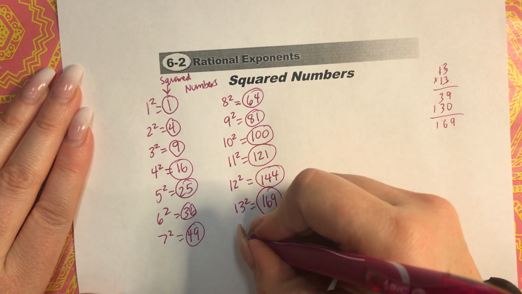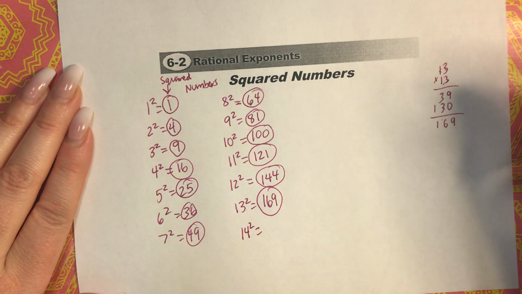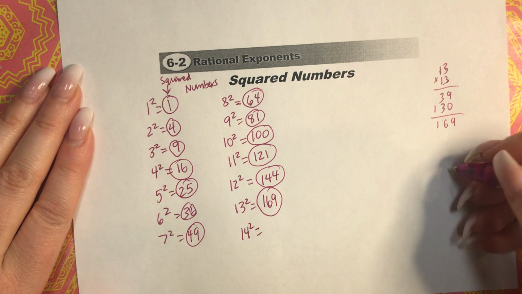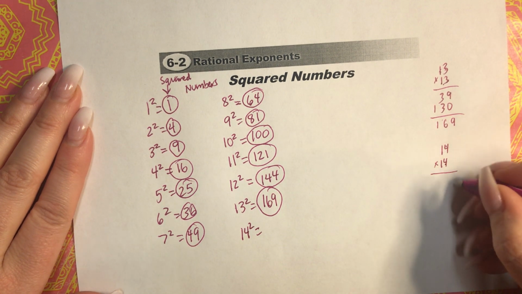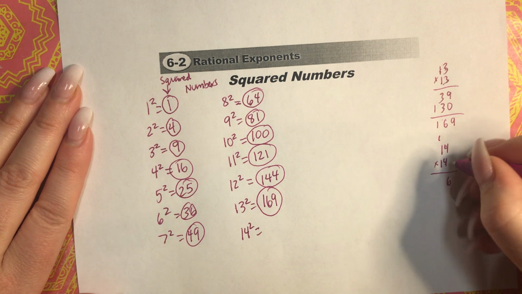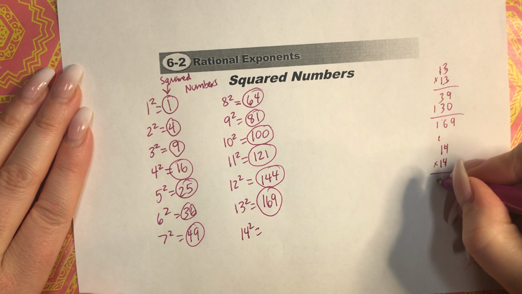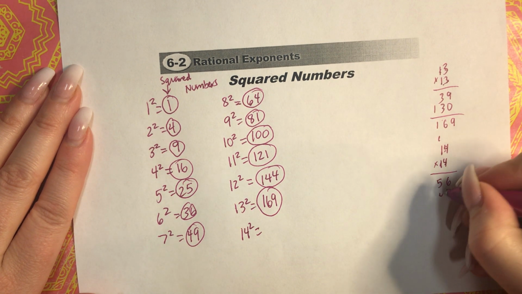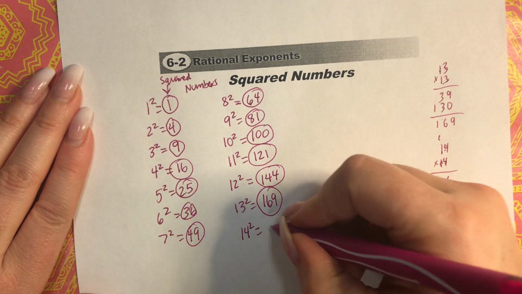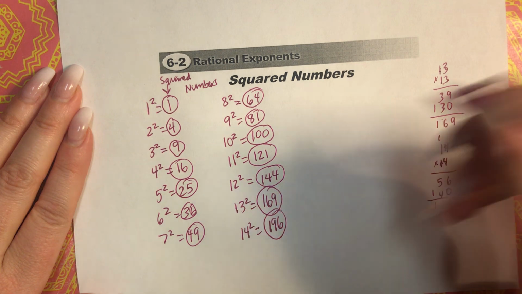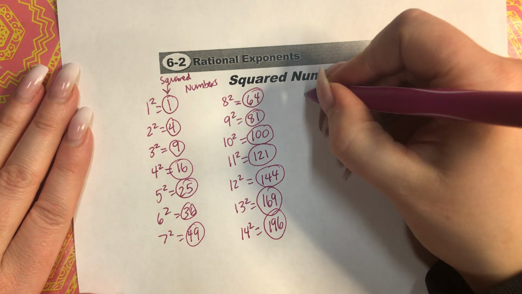14 squared is the same thing as 14 times 14. Let's figure that one out real quick. I really feel like it's 196, but I'm not 100% sure. 4 times 4 is 16. 4 times 1 is 4, plus 1 is 5. 4 times 1 is 4. 1. Did I say 196? Yeah, 196. Okay, we're going to keep going.